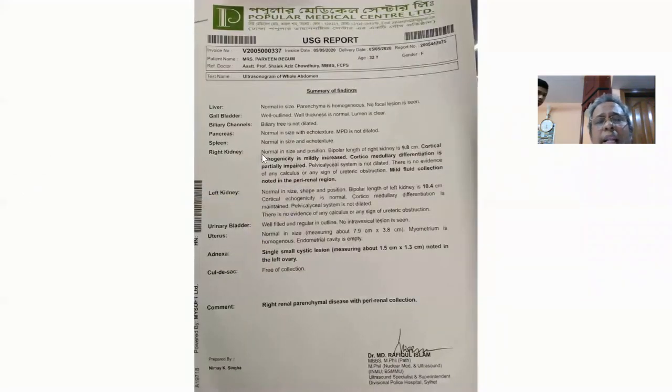In the description they have written that the right kidney is normal in size and position, bipolar length is 9.8, cortical echogenicity is mildly increased, corticomedullary differentiation is partially impaired, pelvicalyceal system is not dilated, there is no evidence of any calculus or any sign of ureteric obstruction. Mild fluid collection is noted in the perirenal regions.